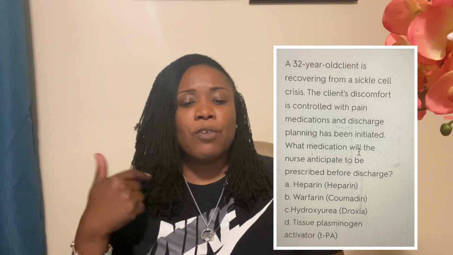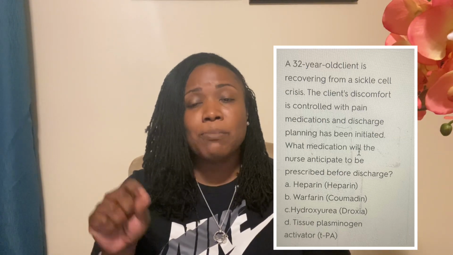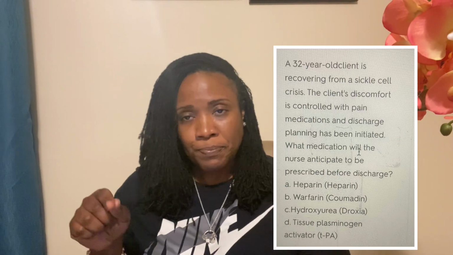Hopefully, the answer choice will have pain and hydration inside of the answers. So a 32-year-old client is recovering from sickle cell crisis. The client's discomfort is controlled with pain medications and discharge planning has been initiated. What medication will the nurse anticipate to be prescribed before discharge? A says heparin, B says warfarin Coumadin, C says hydroxyurea, Droxia, and D says tissue plasminogen activator TPA.